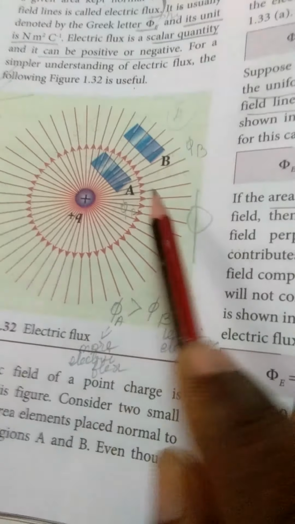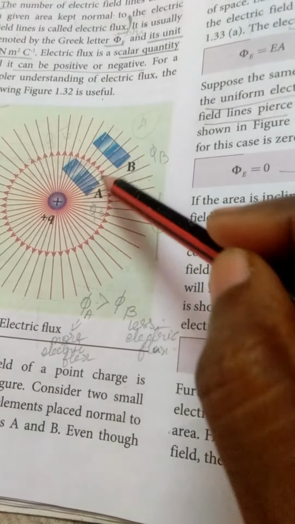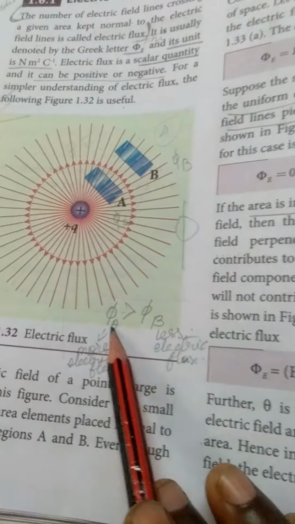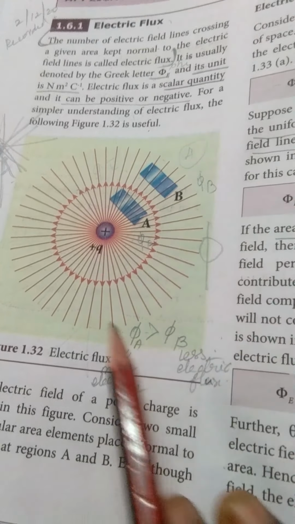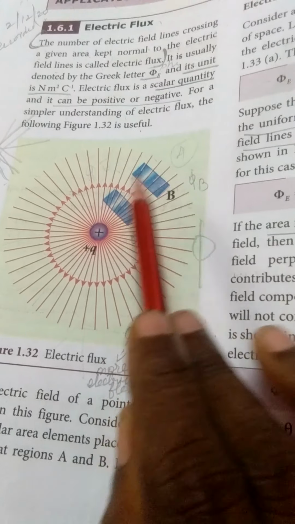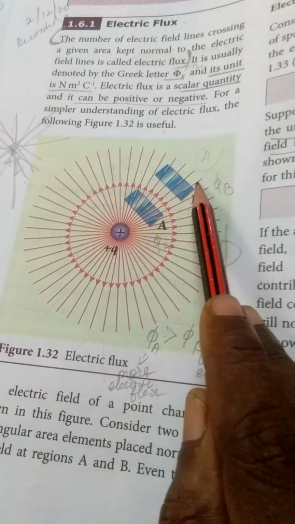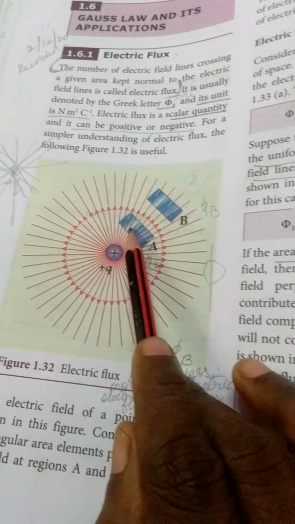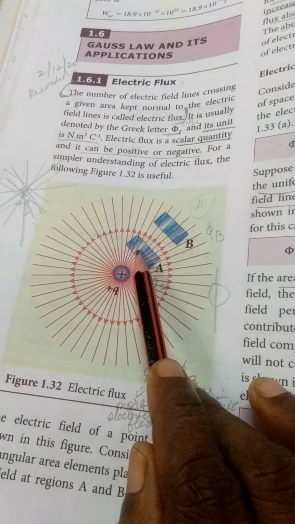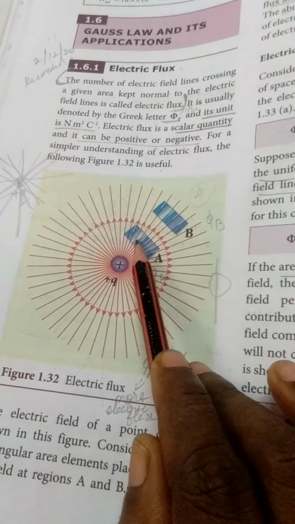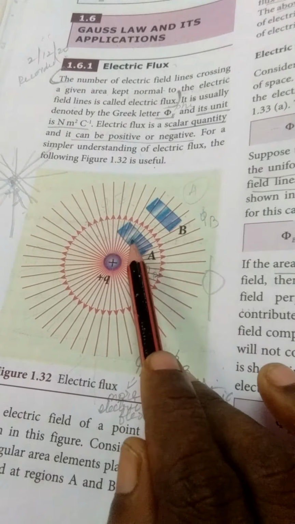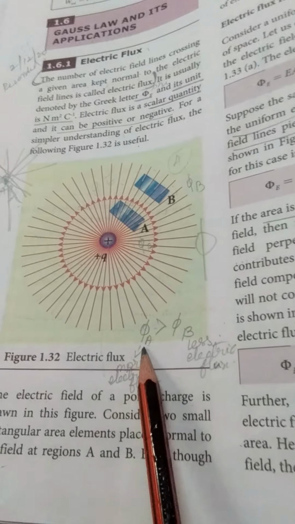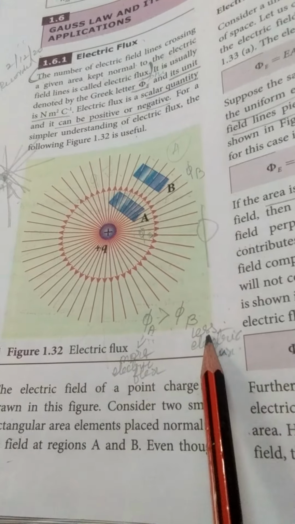So phi A is greater than phi B. Why? Because here there is more electric field and here there is less electric field. What is electric flux? The number of electric field lines crossing a given area. Here we have more electric flux, and that is why we say phi A is greater than phi B.